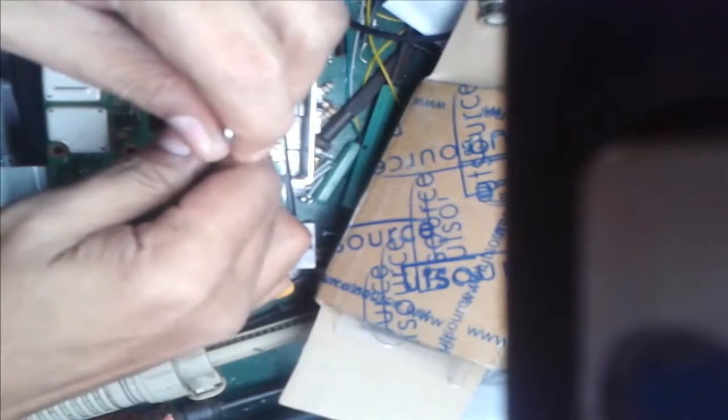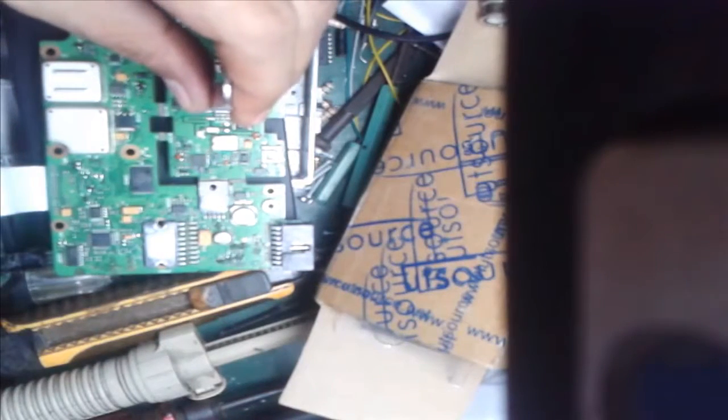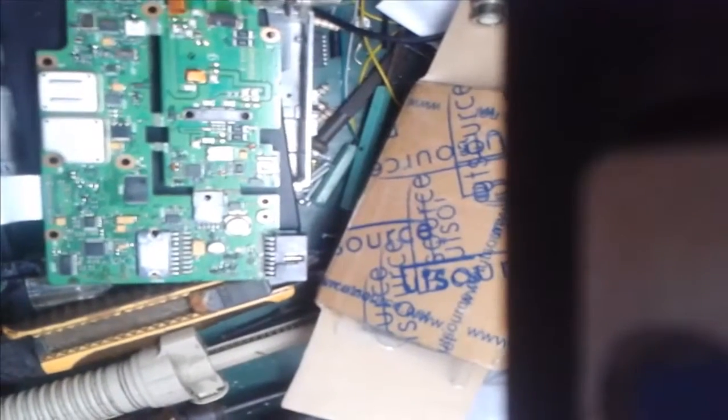So try to insert this clip here. Okay, and we will try to detach that. Oops, sorry.